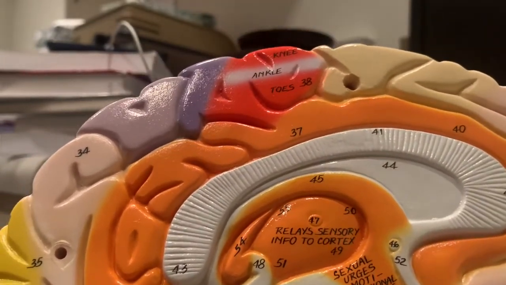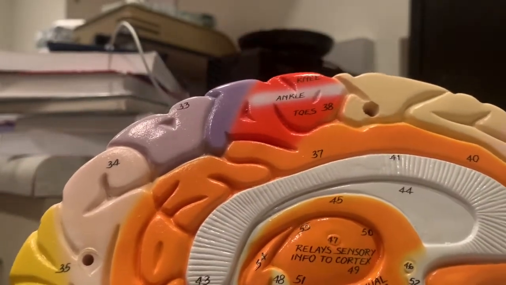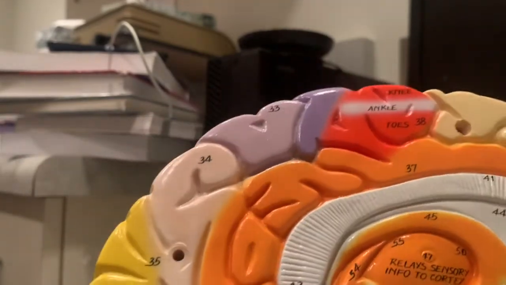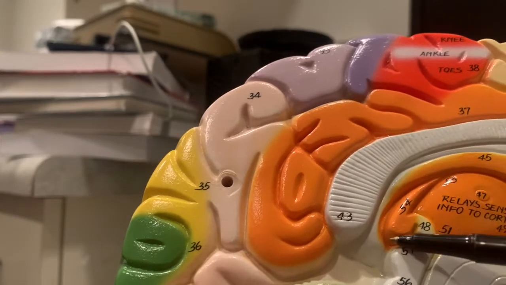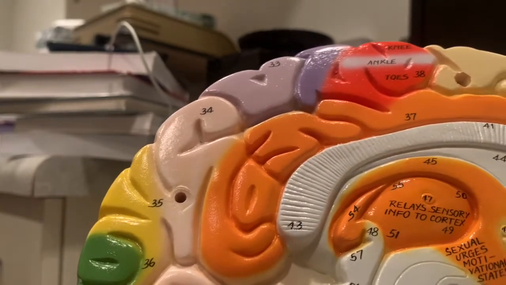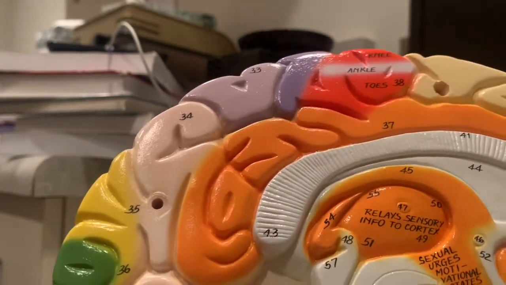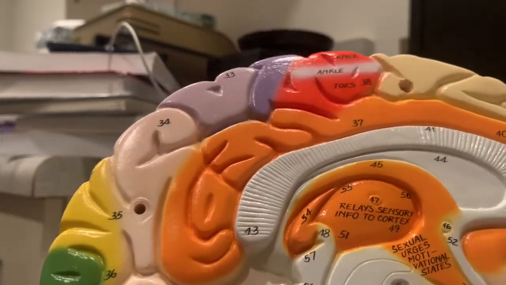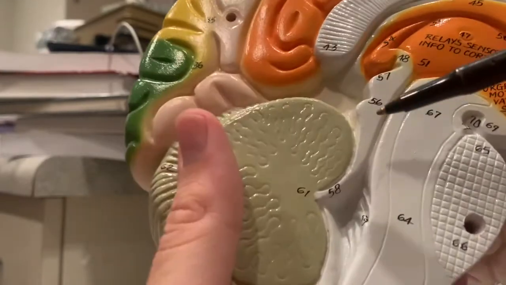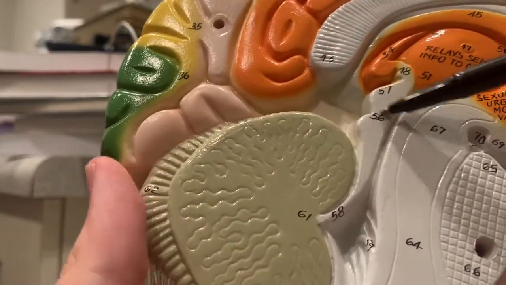Before we break out of this entirely though, we're going to point out the pineal gland right here at 54. That's our big hormonal area for things like serotonin and melatonin. We're also going to move down to 56, where you can see the quadrigeminal bodies.